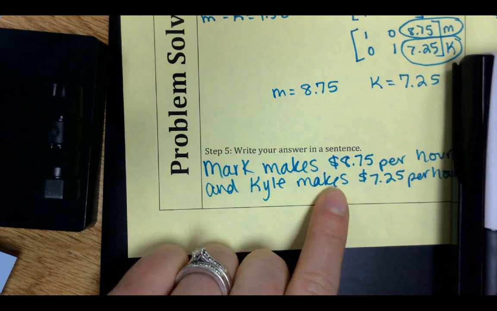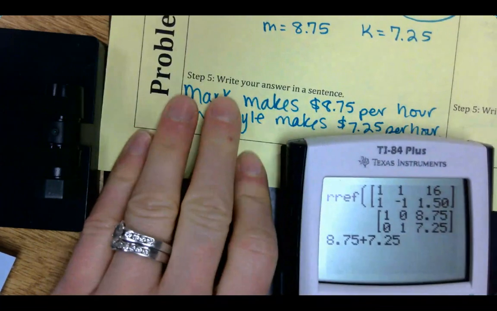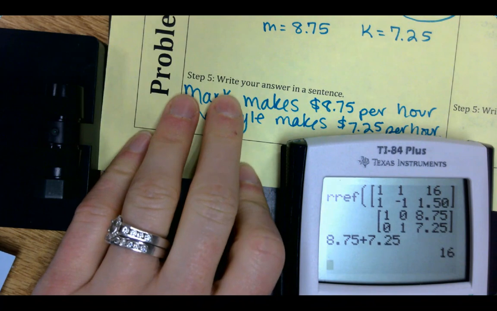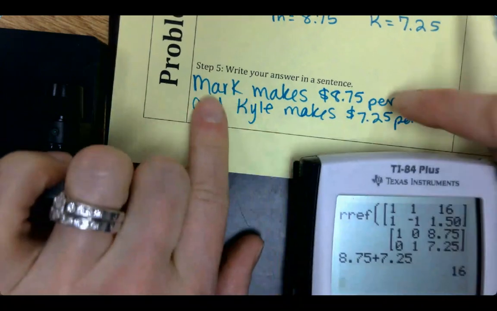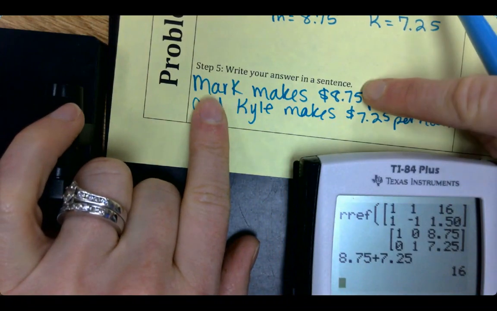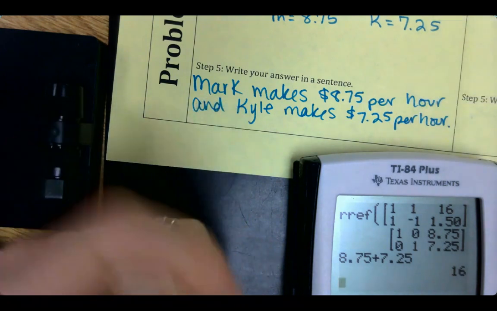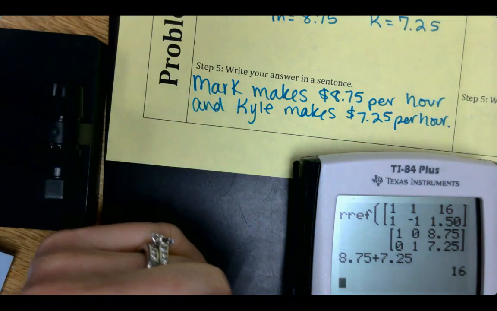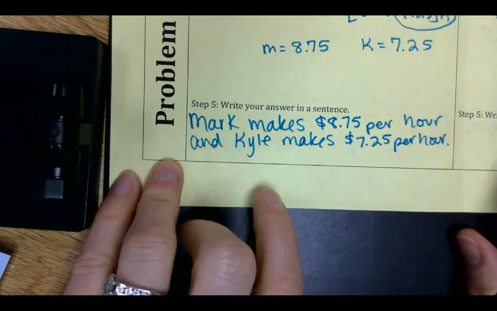If I combine these, would they make $16 together? Yeah. And then Mark makes $1.50 more than Kyle. Does Mark make $1.50 more than Kyle? 8.75 versus 7.25. Yep. So we're good. It makes sense. So we're done on that.